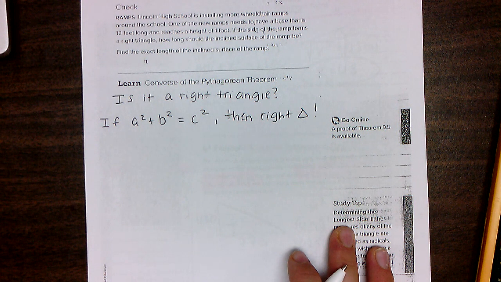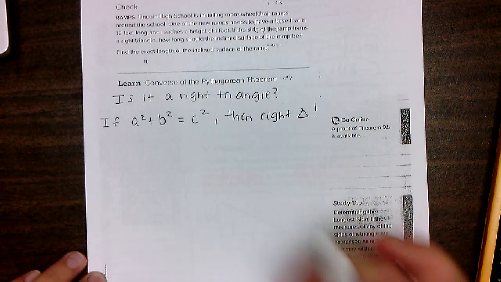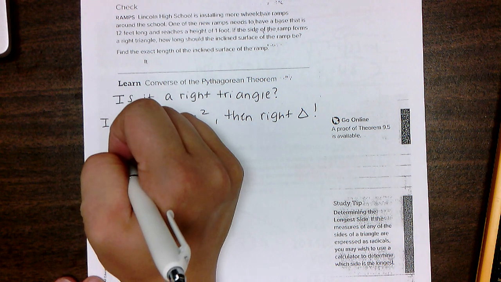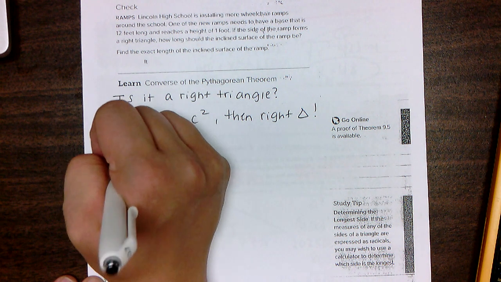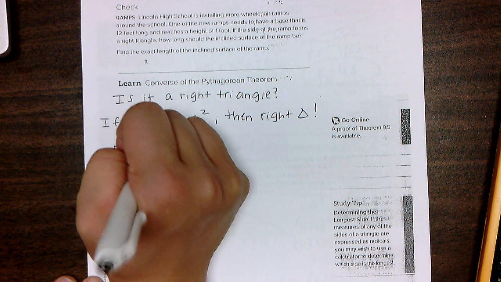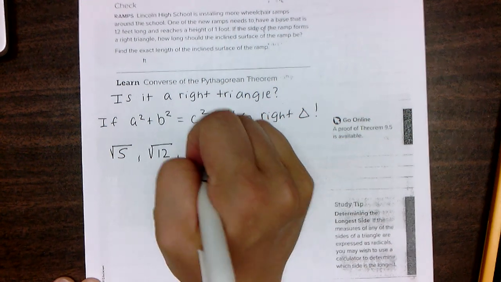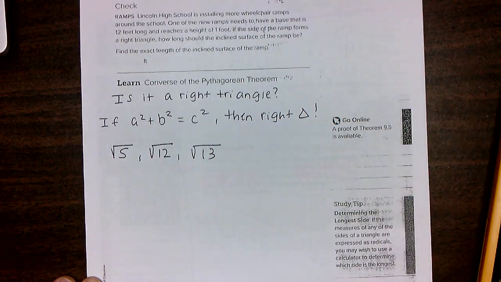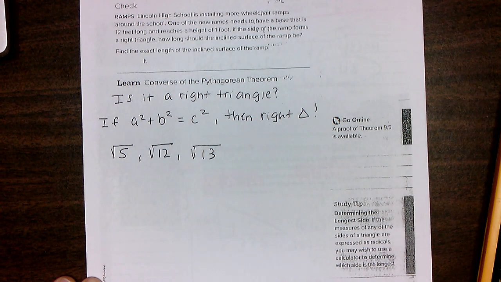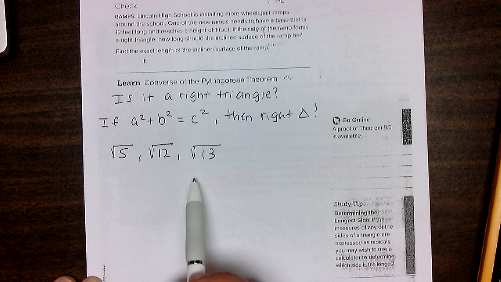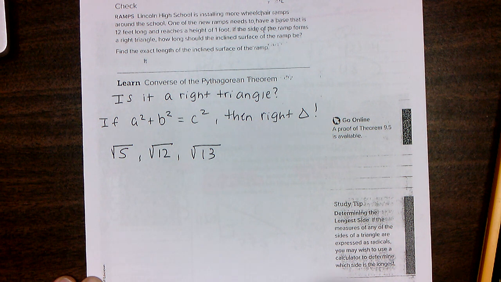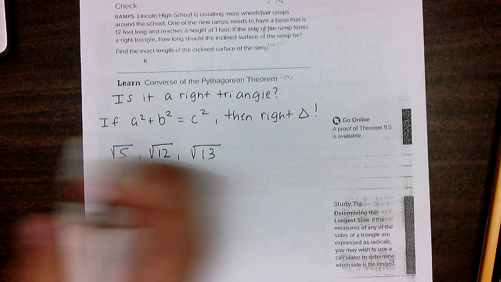Let's say that I'm given the following measurements. I have a triangle, and it has the sides square root of 5, square root of 12, and square root of 13. And you're asked, does this form a right triangle? Well, we're going to plug in these values, and we're going to see if the Pythagorean theorem works. If it does, then yes, it is a right triangle.